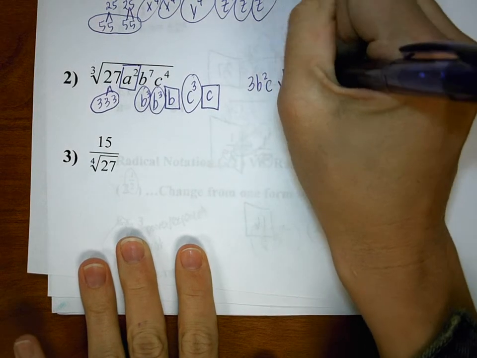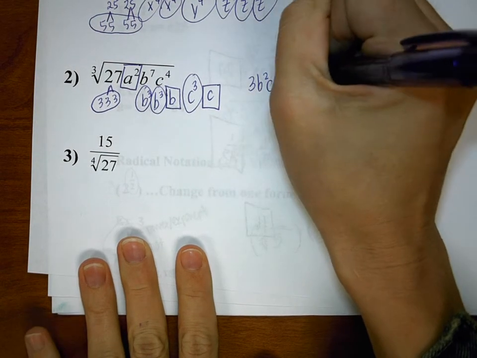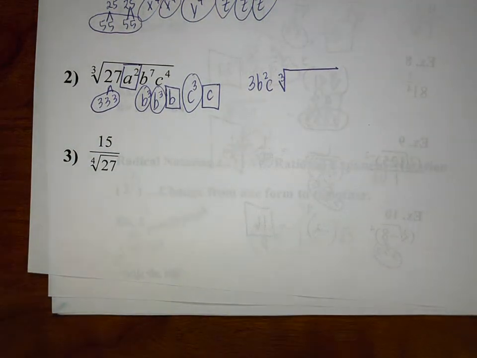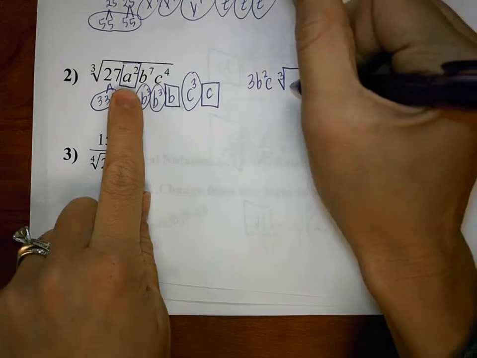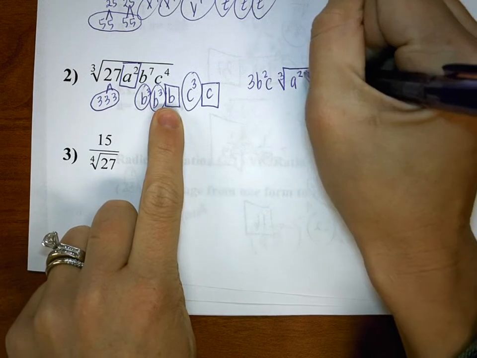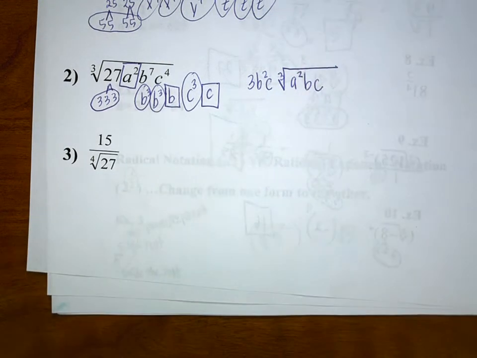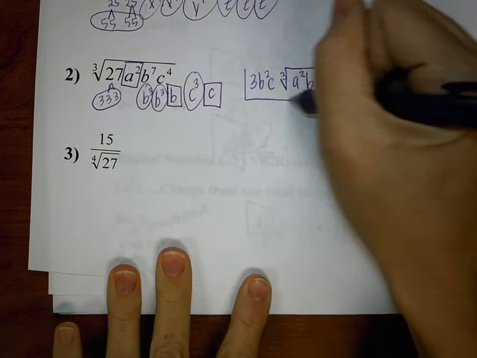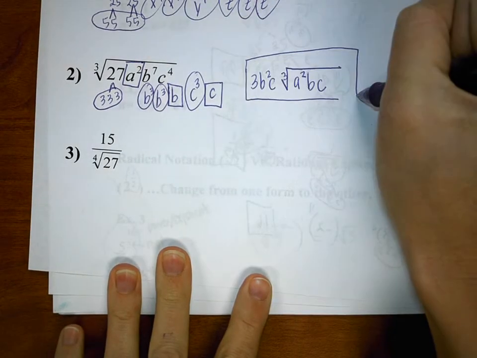Then we write, don't forget you need to write that cube root right there, okay? So somebody tell me what goes inside. Vienna, what goes inside the root? a squared, b, and c. Okay, that is my answer. Ask me some questions. Raise your hand to ask me a question.